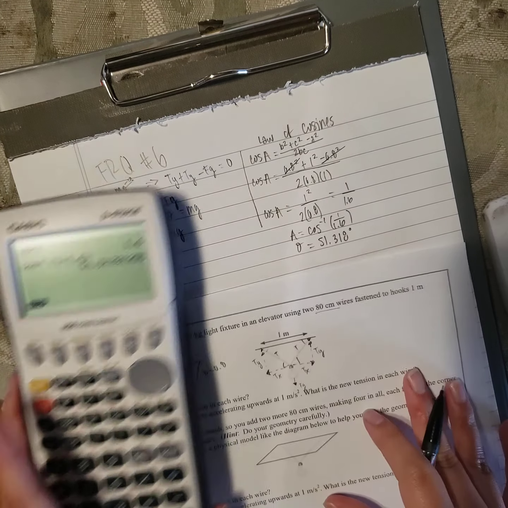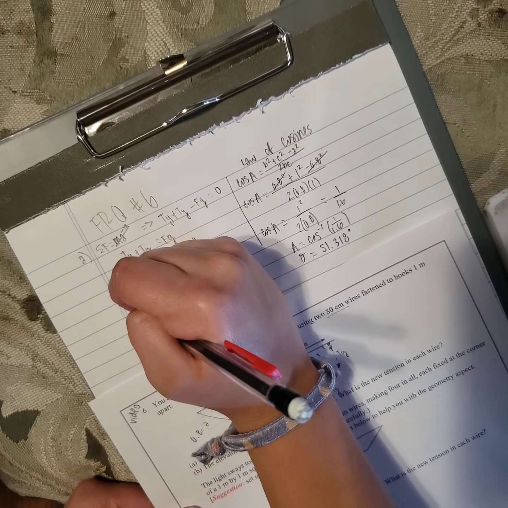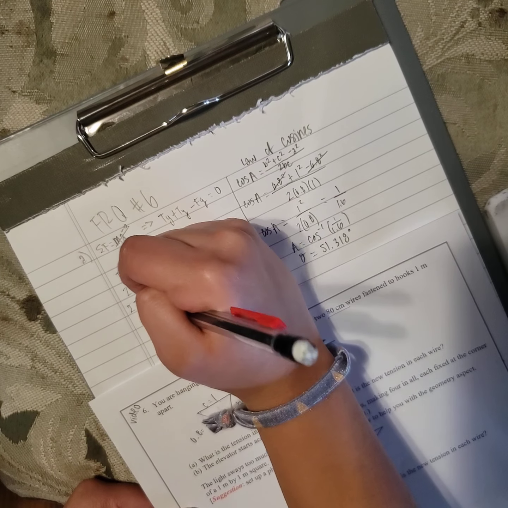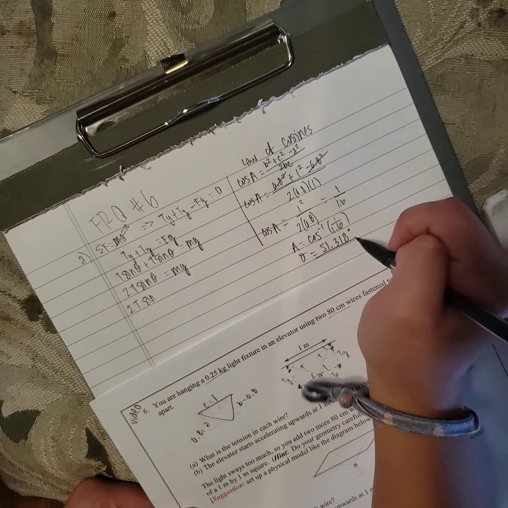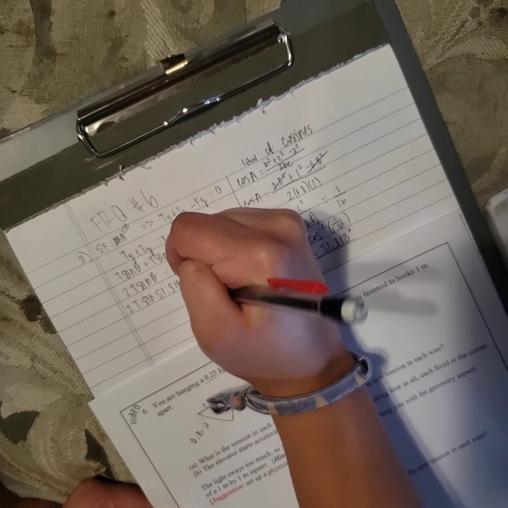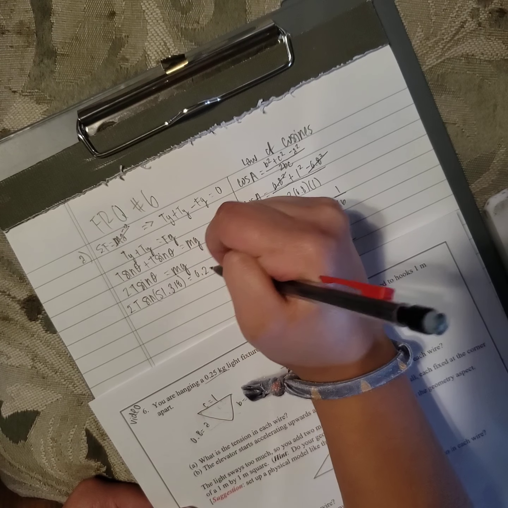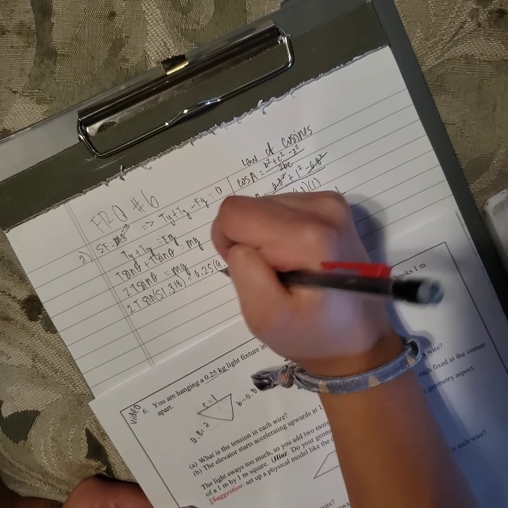Now that we have our theta, we can plug everything in. So 2T sine of our theta, 51.318, equals our mass, 0.25, times 9.8.